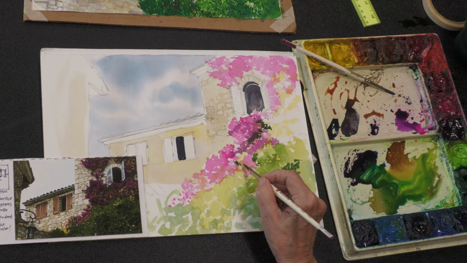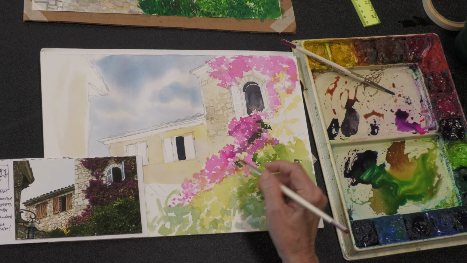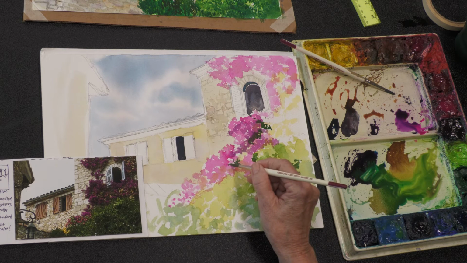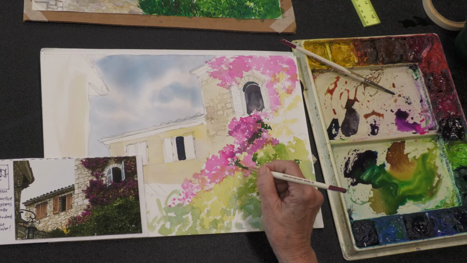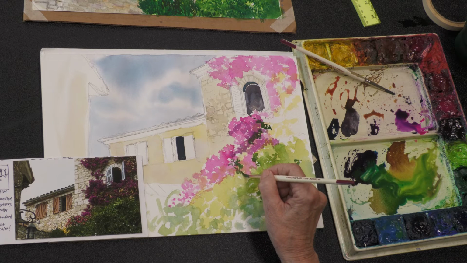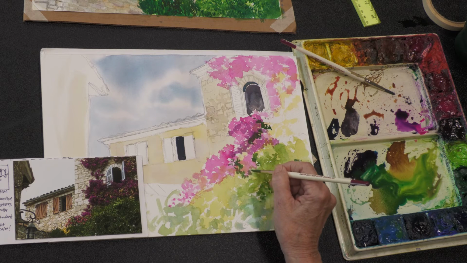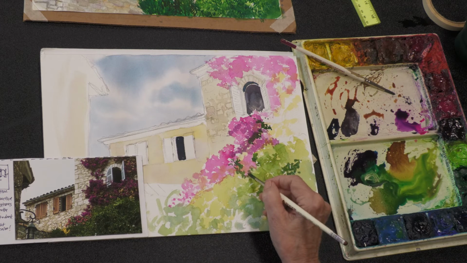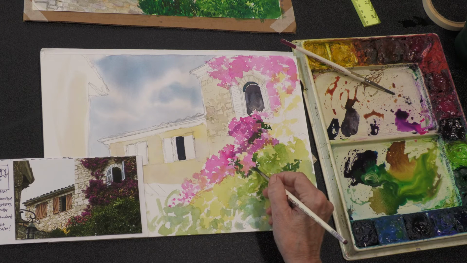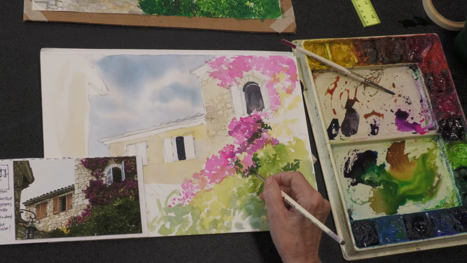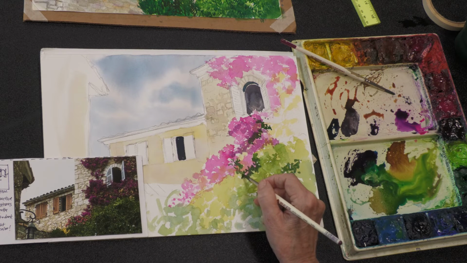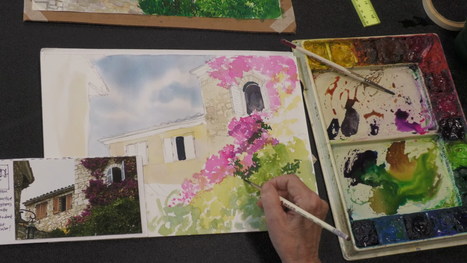This is leaf, these are leaves, these are vines, this is going down behind. So I want the sense that some things are behind and some things are in front. And what goes dark suggests that it's behind.